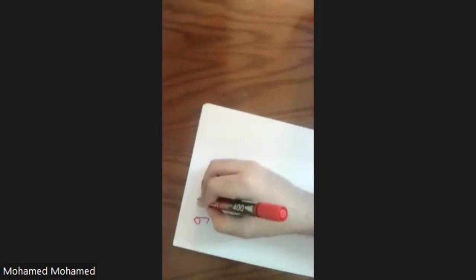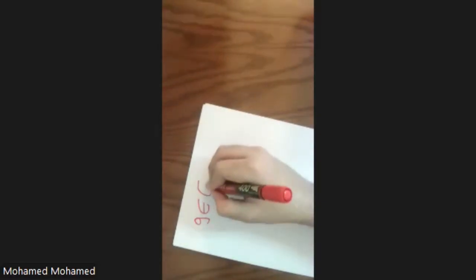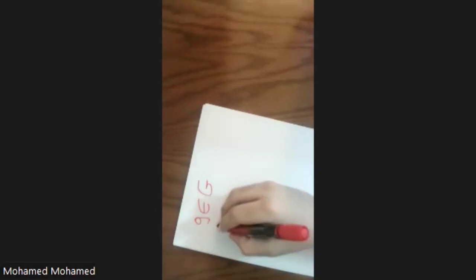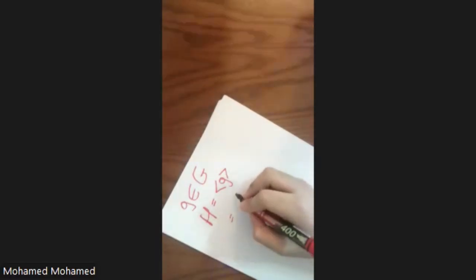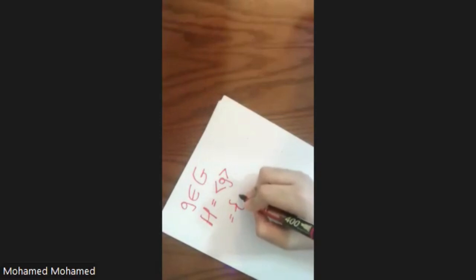For a cyclic group, if g is an element of the group G, then there is a subgroup H, denoted like this, of the element g that's called the cyclic group generated by g. This is the smallest subgroup that contains g. I can write it as g to the power of m, as long as m is in the integers.